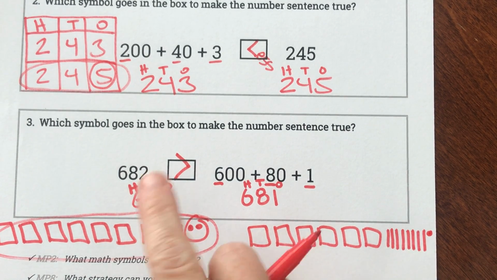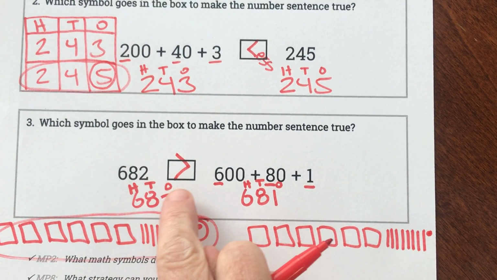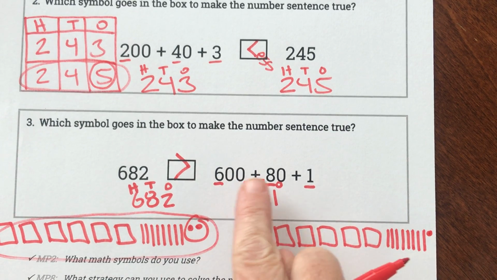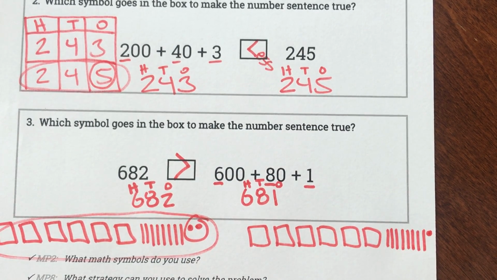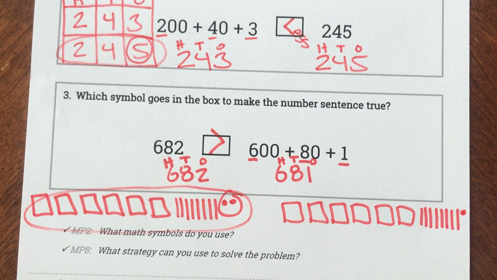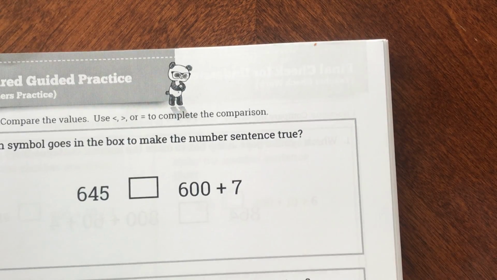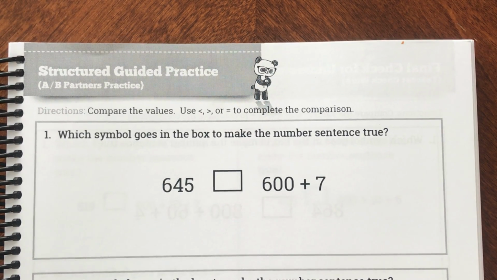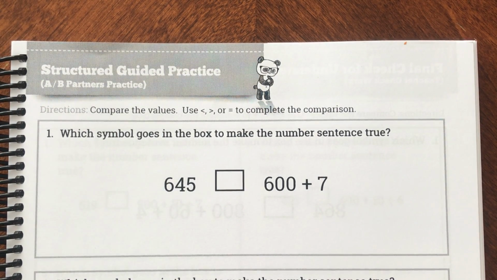Okay, so that means our sentence is 682 is greater than 600 plus 80 plus 1. Now, friends, notice I did some different strategies. We're going to practice those, but I want you to decide which strategy works best for you when you're doing these on your own. Okay, so we're on page 72 together. And here is our first problem.